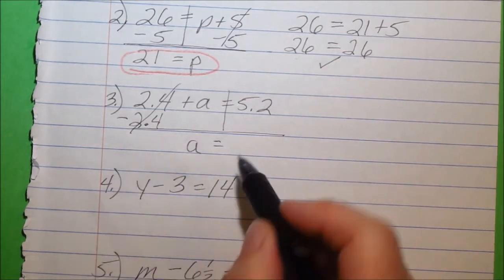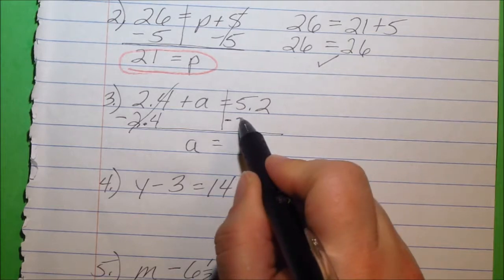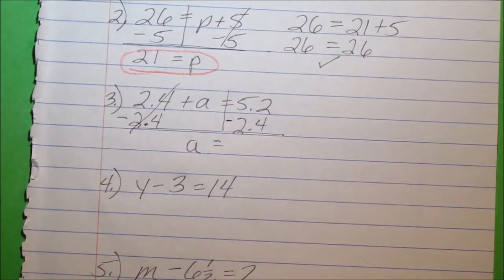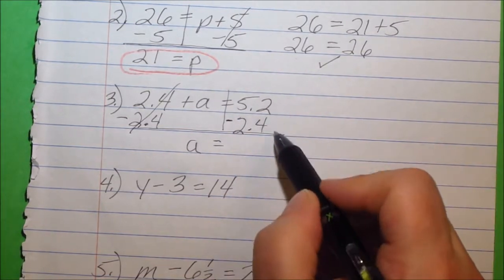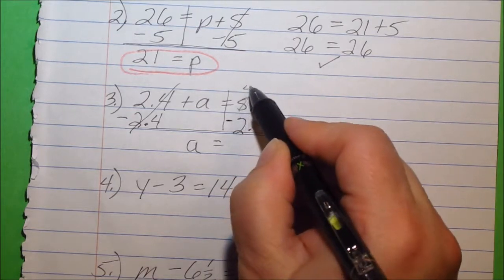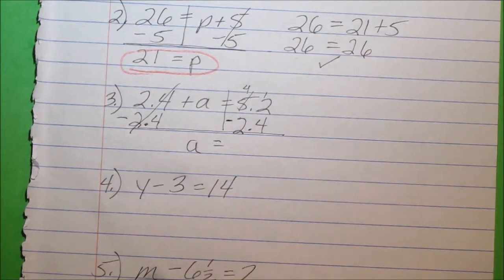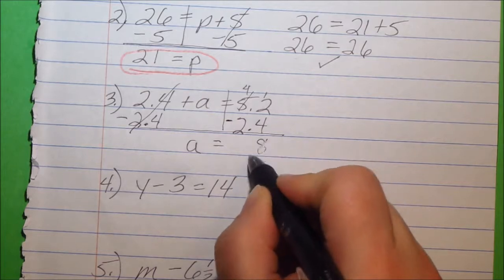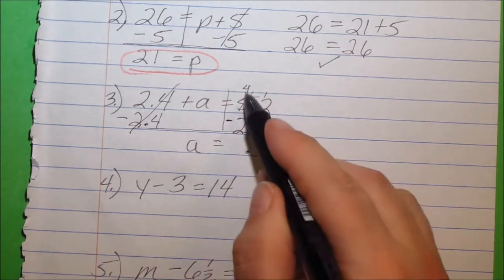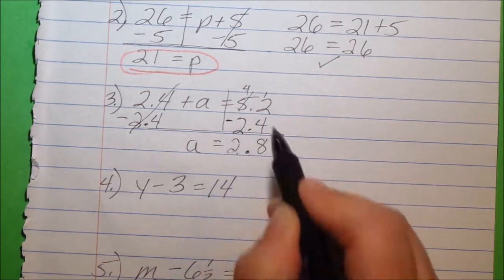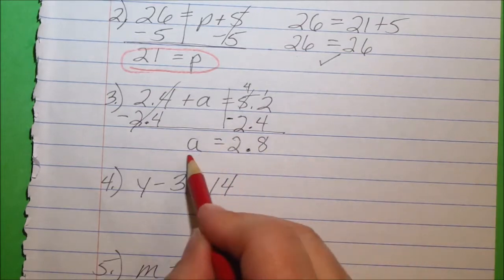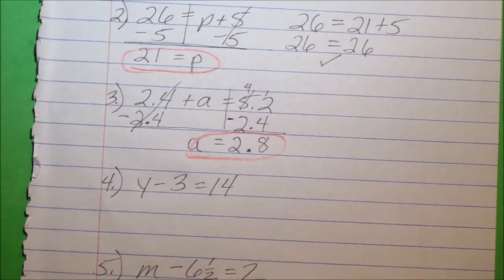But what I do to one side, I must do to the other, so I have to subtract 2 and 4/10 here as well. So I can't subtract 4 from 2, I need to borrow. But I can subtract 4 from 12, and that gives me 8. Keep your decimals lined up. 4 minus 2 is 2. So I think A is equal to 2 and 8/10.